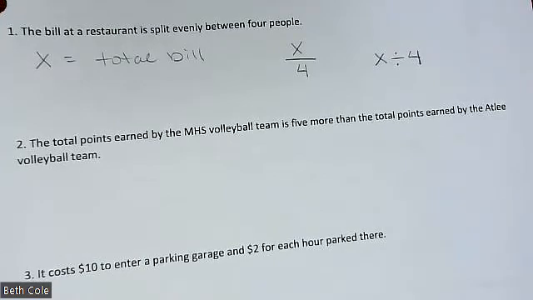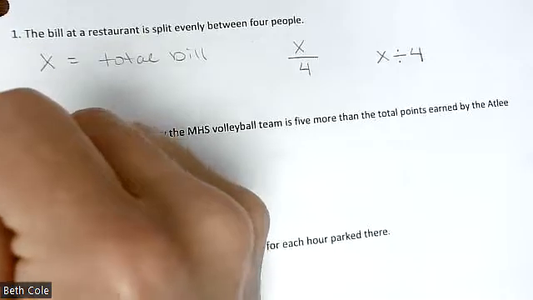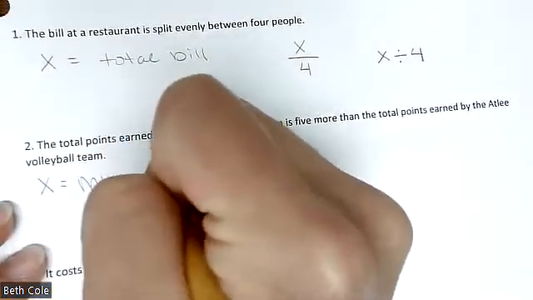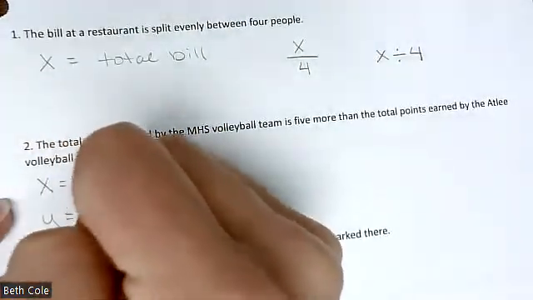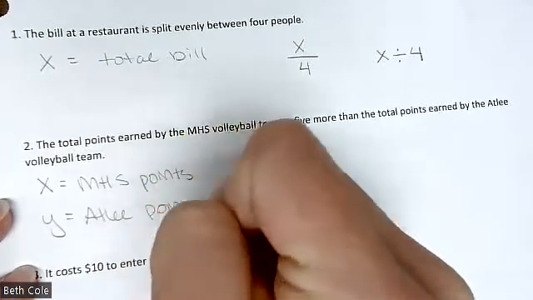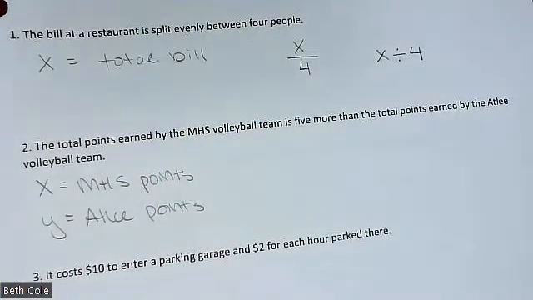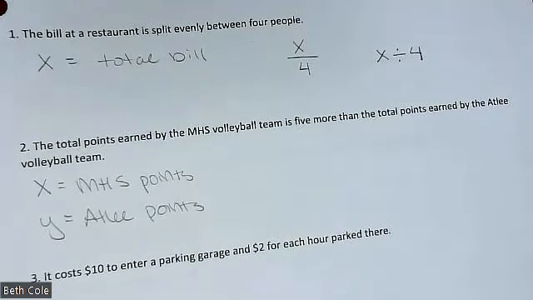The total points earned by the Mechanicsville High School volleyball team is 5 more than the total points earned by the Atlee volleyball team. We're gonna need 2 variables for this one because there's 2 things going on. So I'm going to let X equal our points, and I'm going to let Y equal Atlee's points. So you define the variables. I use X and Y, but again, you could really use whatever letter you want. If you wanted M for MHS and then A for Atlee, it's up to you. That's why you define it, because you're in control of that.